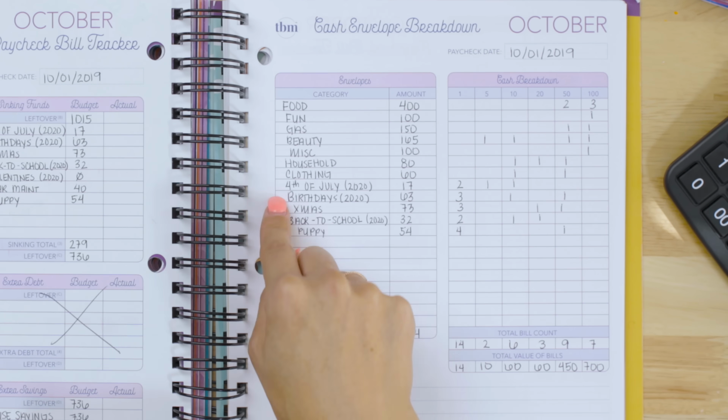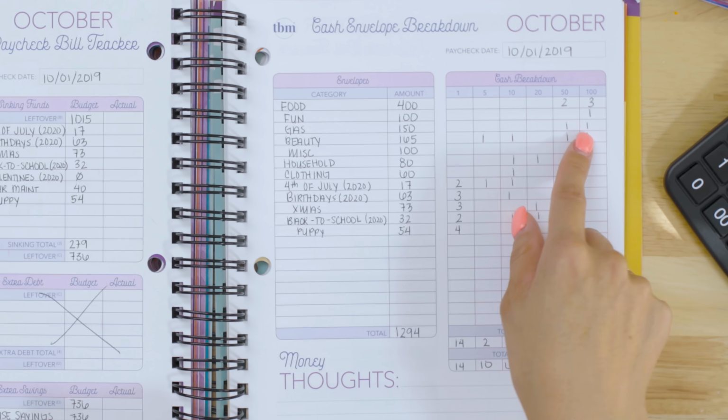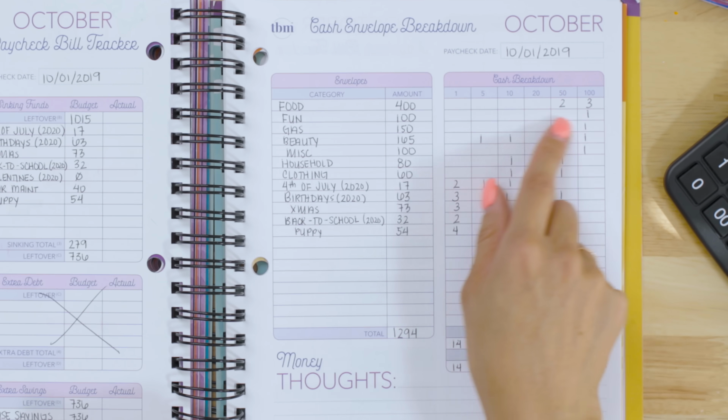The way I like to break down my envelopes is very simple. I start with the biggest bill denomination and work my way down. I do that because I realized on my financial journey that it's a lot harder to spend bigger bills than it is smaller bills. It's almost like a psychological trigger that we have.